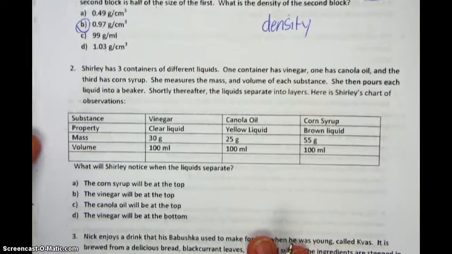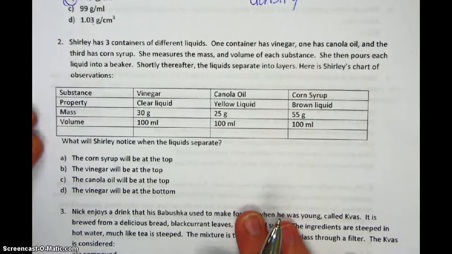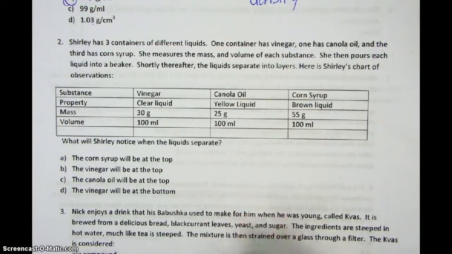Okay, Shirley has 3 containers of different liquids. One container has vinegar, one has canola oil, the third has corn syrup. She measures the mass and volume of each substance and then pours each liquid into a beaker. Shortly thereafter, the liquids separate into layers. Here's Shirley's chart of observations.